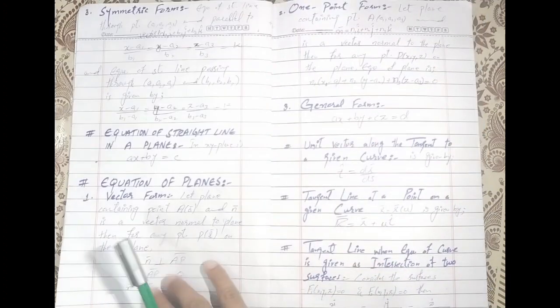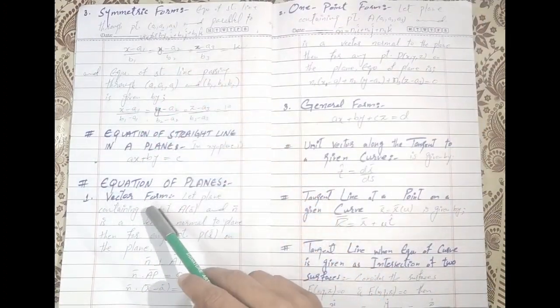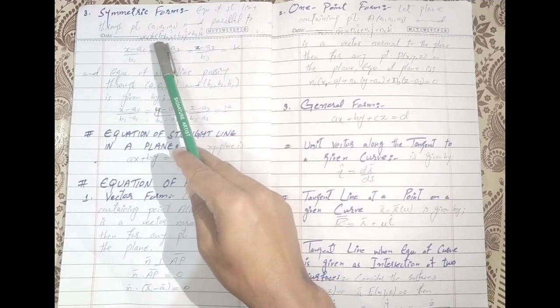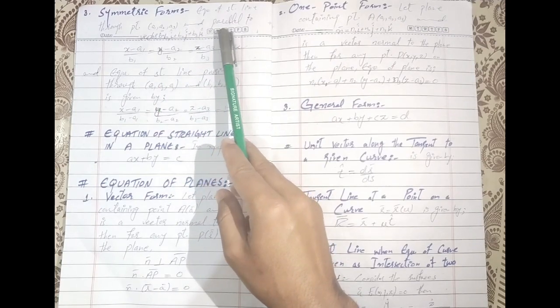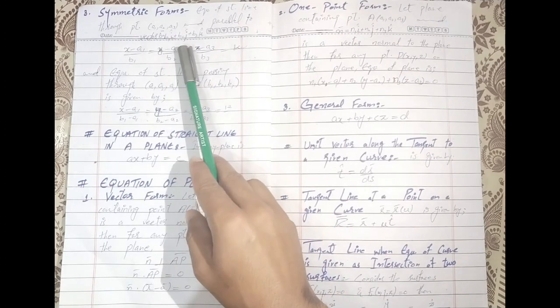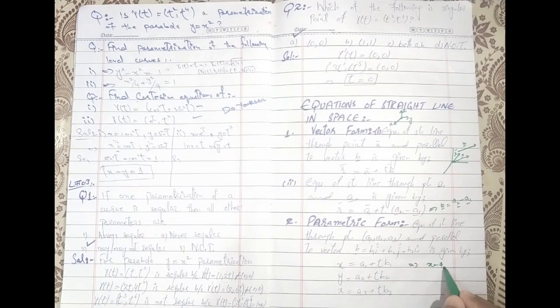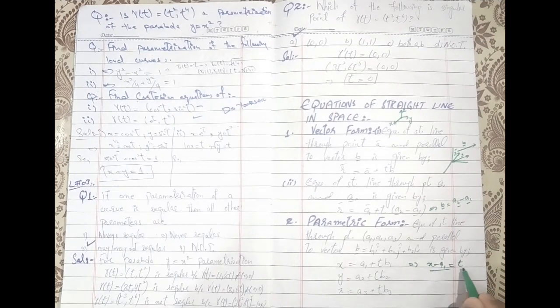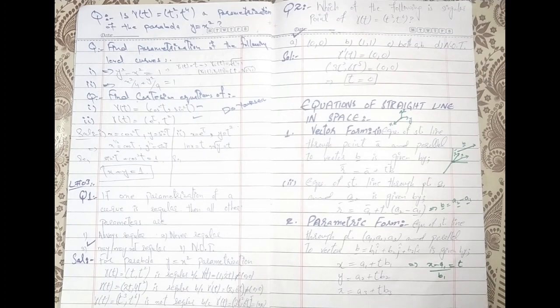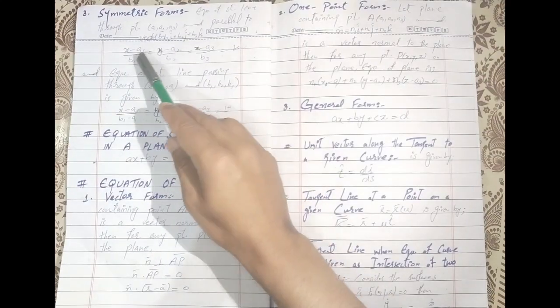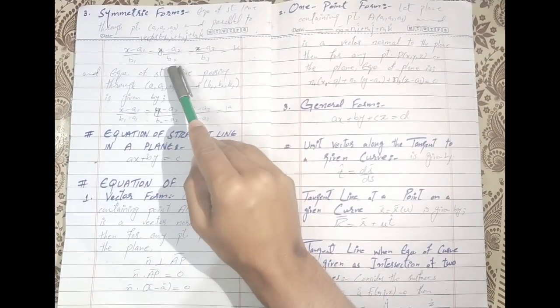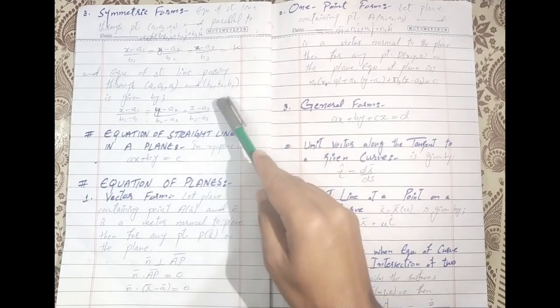So in that pattern, next is the symmetric form. The equation of a straight line through point A1, A2, A3 and parallel to this vector. Rearranging, for example, A1 is shifted to the left side, and t, and the fraction goes to B1. So that is called the symmetric form. For 1 point: x minus A1 over B1 is equal to y minus A2 over B2, equal to z minus A3 over B3.